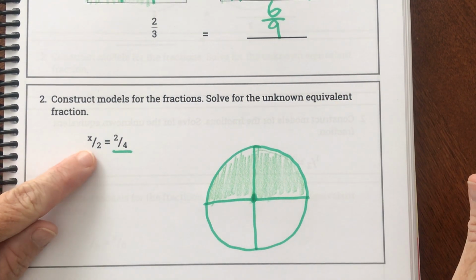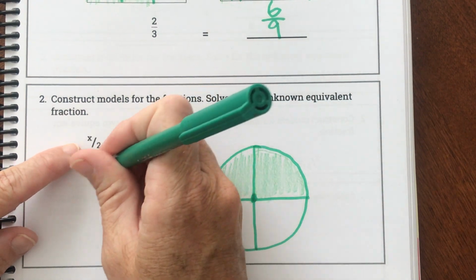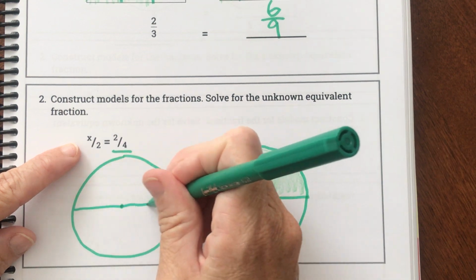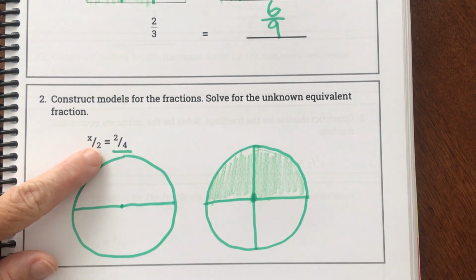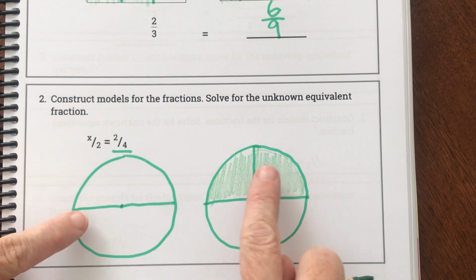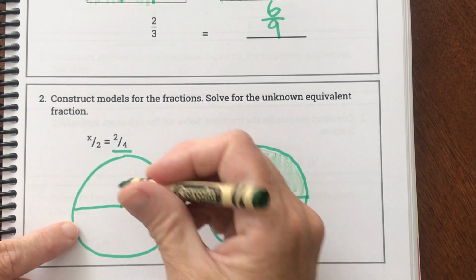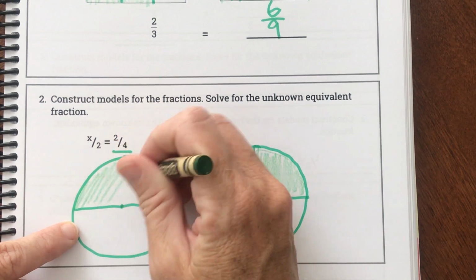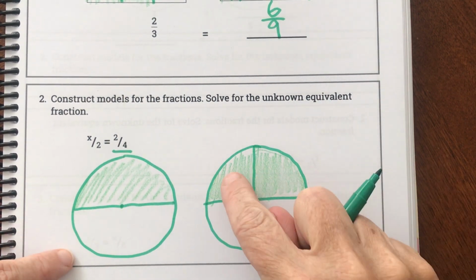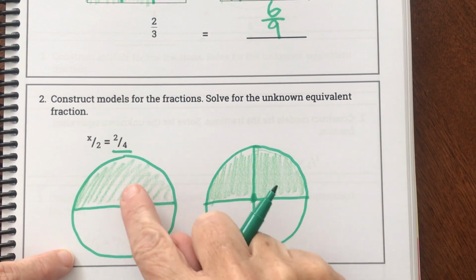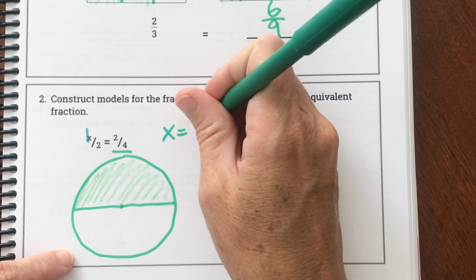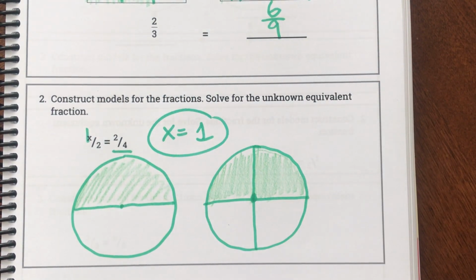So they want to know if we had only cut it, instead of in 4 pieces, we only cut it in 2 pieces. That's what the 2 means. We only cut it into 2 pieces. How many pieces would we have that look like this? Well, wouldn't we just have this top part? Aren't those equivalent? So this is 2 out of the 4 pieces, and this is 1 out of the 2 pieces. So our x would equal 1.